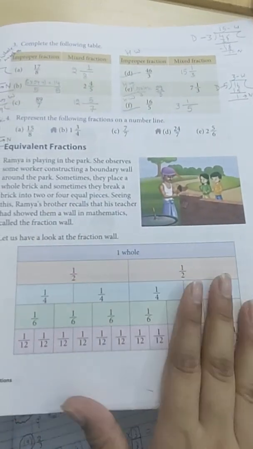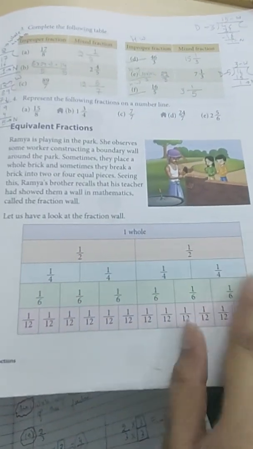So this is the example: when you divide the same thing into different parts, you will get the equivalent fractions. So here also you will get the equivalent fractions. Okay, so look here, we have got equivalent fractions.